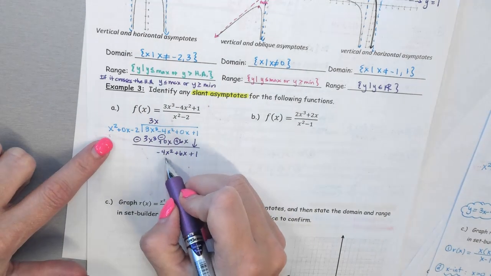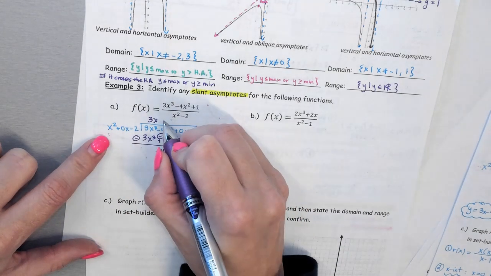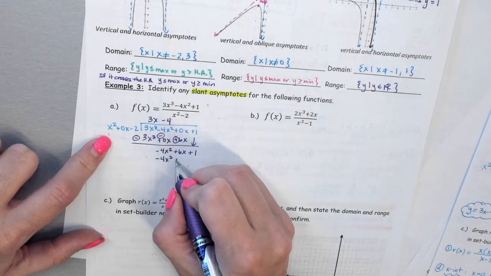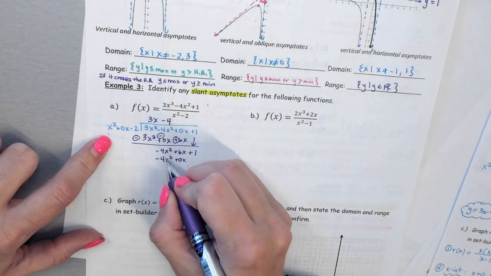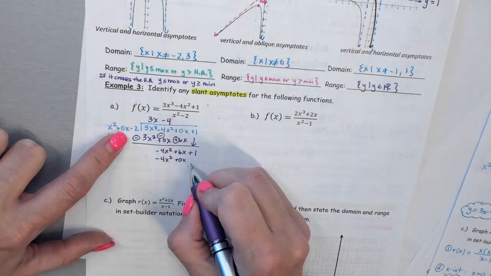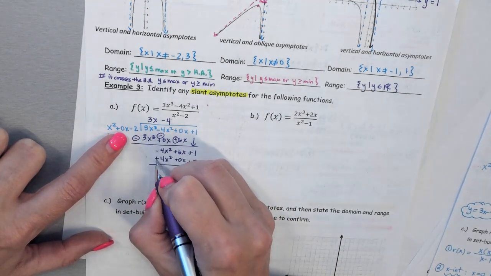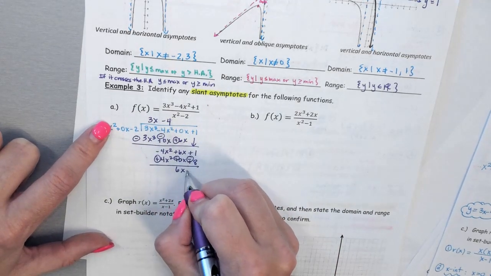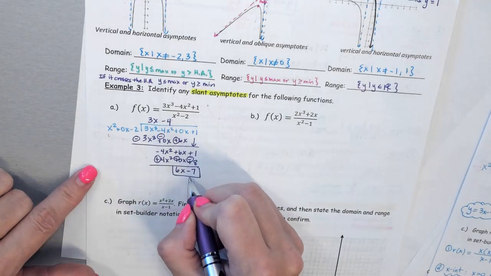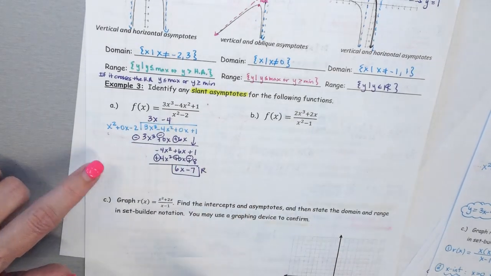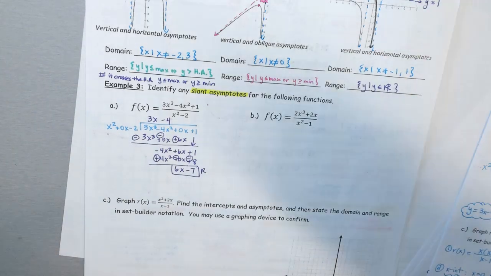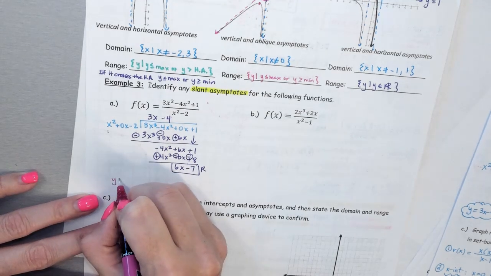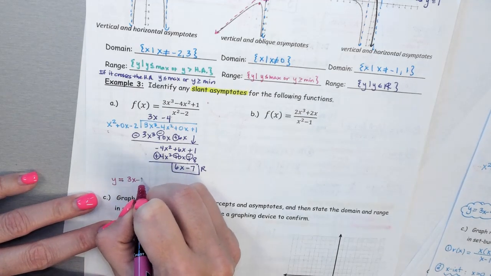Okay, and my next step, again, I'm dividing. So negative 4x squared divided by x squared is negative 4. These should match when I distribute. Negative 4x squared and negative 4x squared. A negative times a negative is a positive. I'm going to switch the sign, switch the sign, switch the sign. So I get 6x minus 7. Now the degree is less than the degree of the divisor. Okay, so when you are writing this out, you're going to write y equals 3x minus 4.